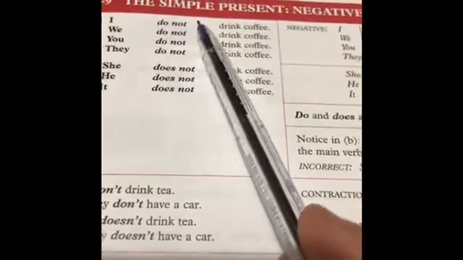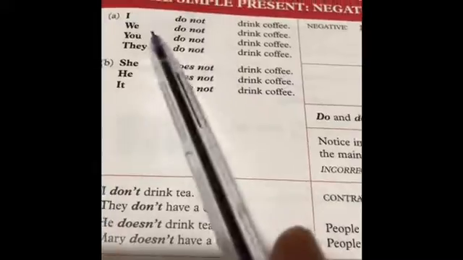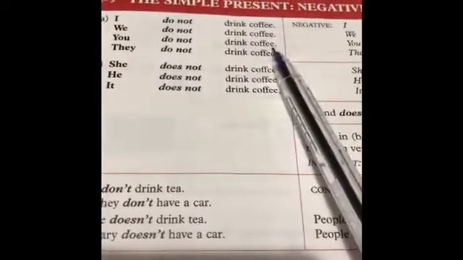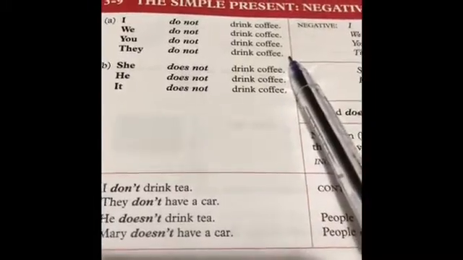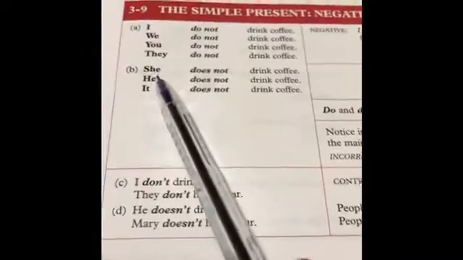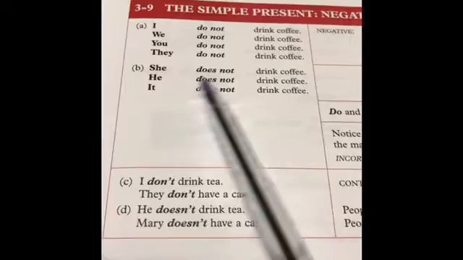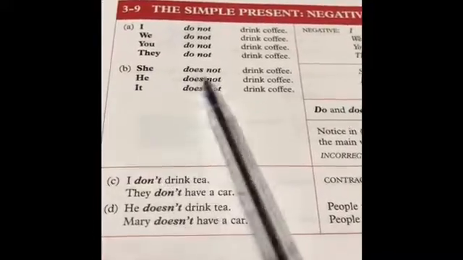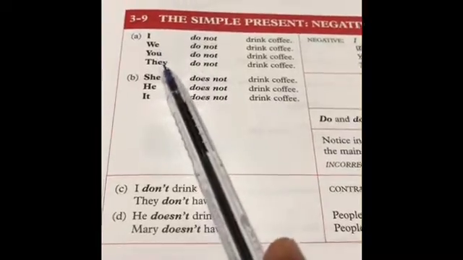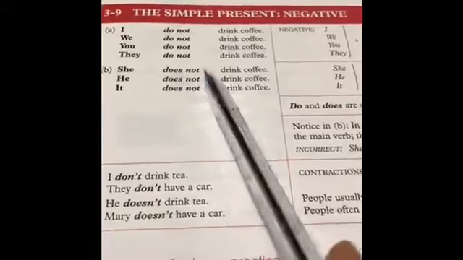Now the negative form of the simple present. I don't drink coffee. We do not drink coffee. You do not drink coffee. They do not drink coffee. This is for I, we, you, they. But here, she, he, it doesn't drink coffee. Doesn't. She doesn't. He doesn't. It doesn't. So, I, we, you, they do not. And here, she, he, it does not.